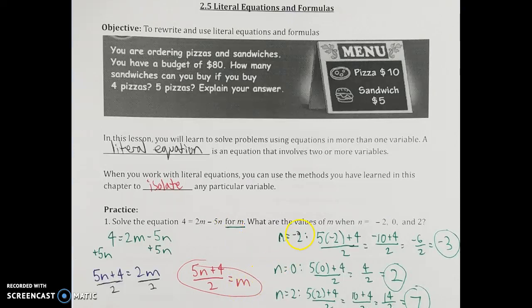And now if I want to find out what the value of m is when n has these three values, negative 2, 0, and 2, now I can just take this equation we made and substitute in those three values. So I have my work there for that. When n is negative 2, I just take my n variable from that first equation and replace it with a negative 2. So if I multiply 5 times negative 2, I get negative 10. And I have the rest of that equation, add 4, negative 6, and then divide by 2, I get negative 3.